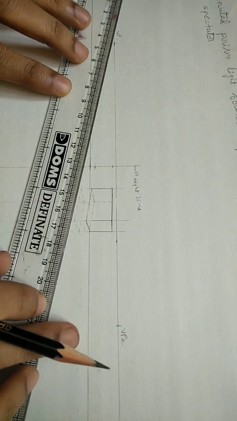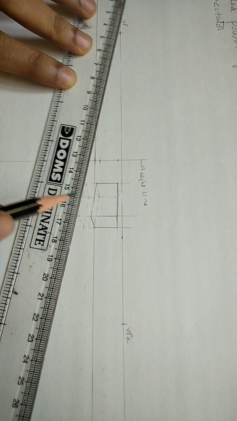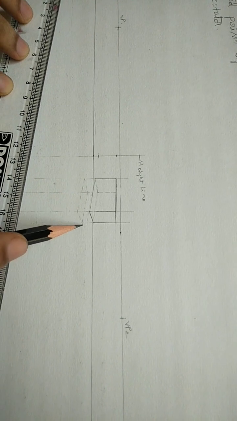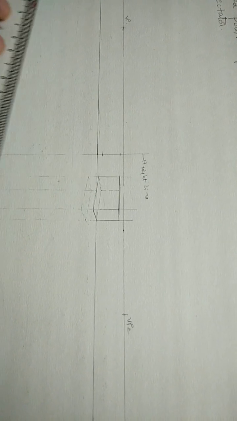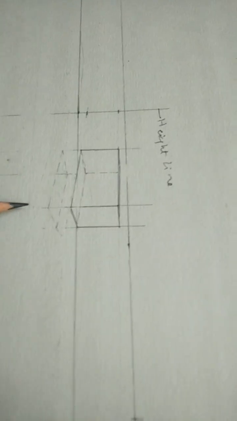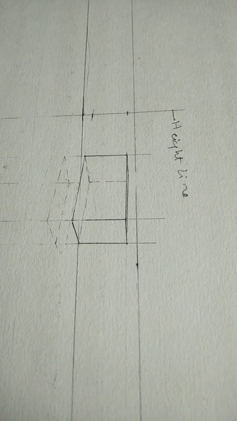From the front point, again joining to VP1, I get this line. Then you can join the points and you will get a square. As I told you, if you want you can make it a little lower, but however much you drop it down, the shadow will go beyond that much. To avoid that I have taken it very close, that's all.